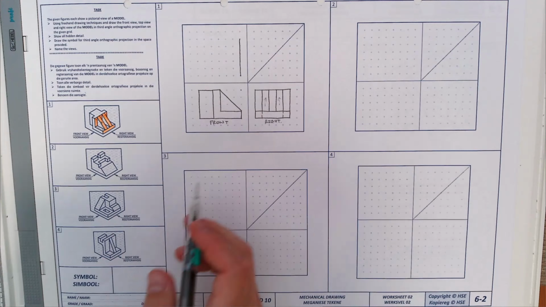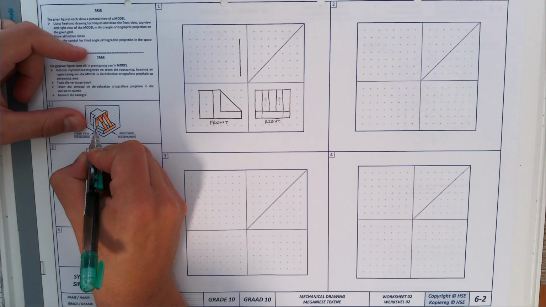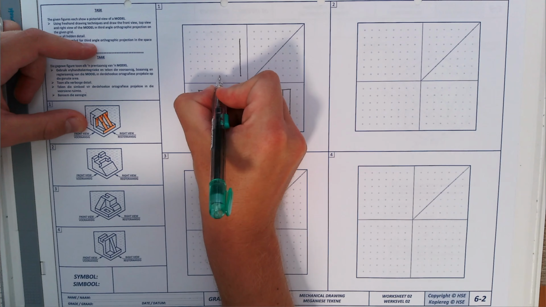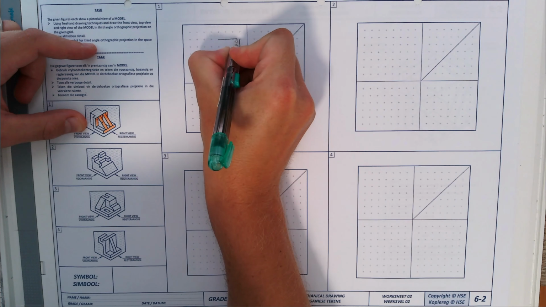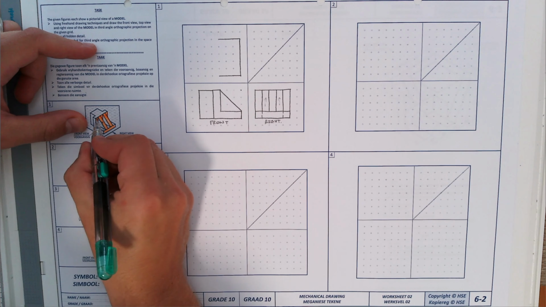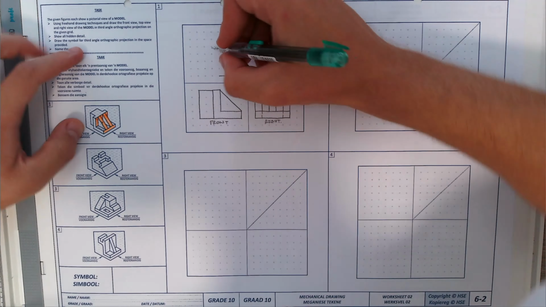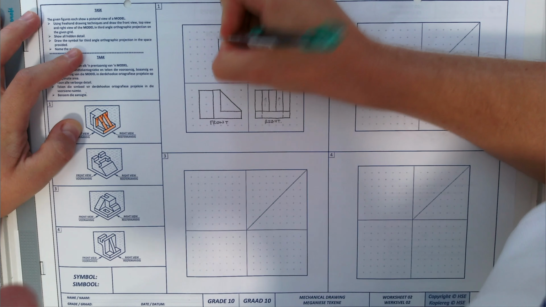Then we can go 1, 2, 3 to here. Same here. 1, 2, 3. Then we get to that line. 1, 2, 3. We can close it. There we go.